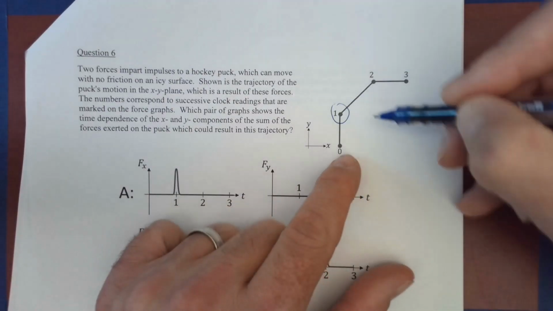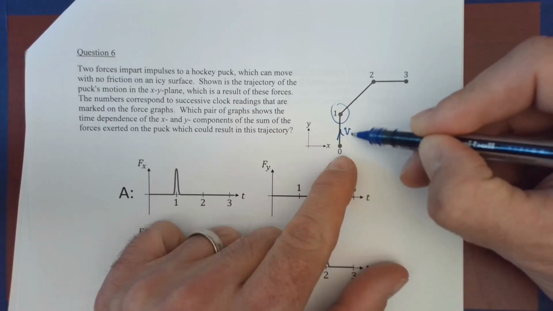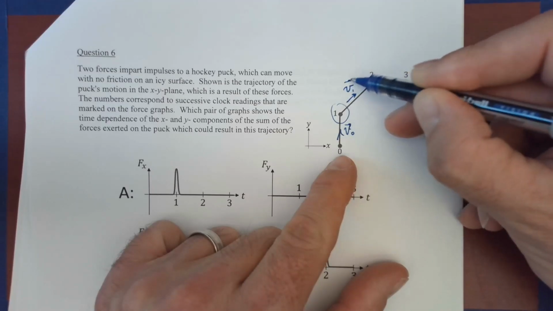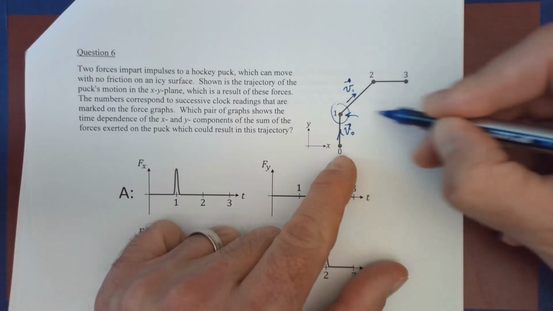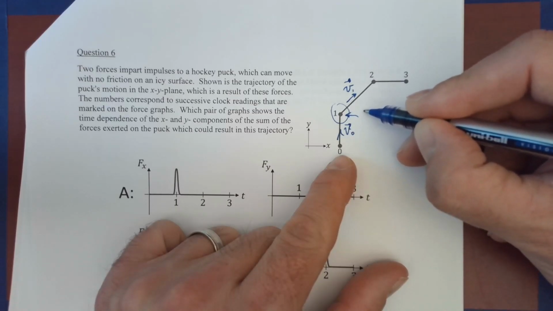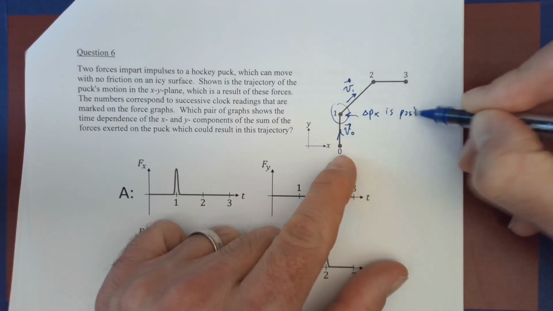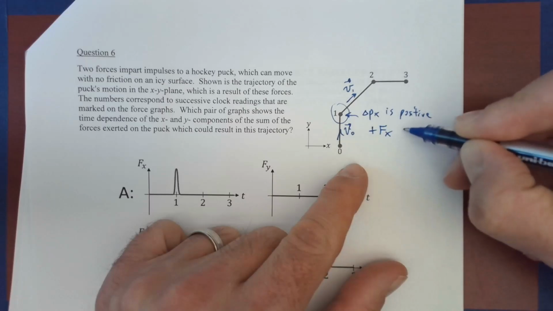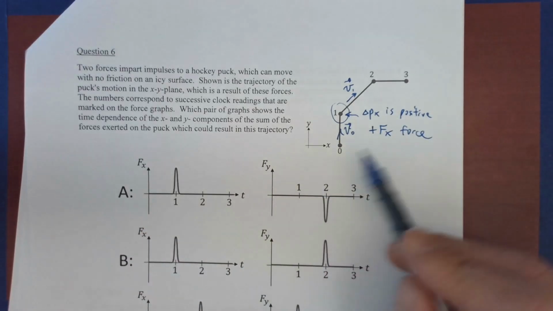So at 1, what happens is the trajectory, I think it must have initially been going like V0, going up, and then this is V1, still going up, but now it's going to the right. So what's happened here is that delta P x is positive. So that must have required plus F x force, an impulse, over a small amount of time.